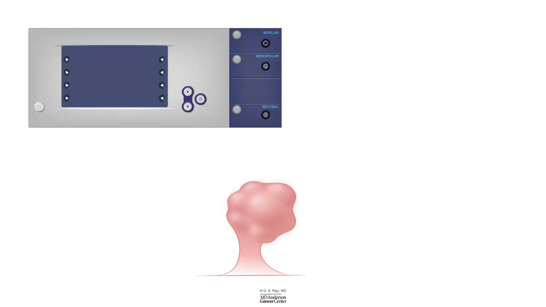How does that happen? You need an electrosurgery unit, and you pick a program that will generate a particular type of electrical current. And in a circuit, you need two things.